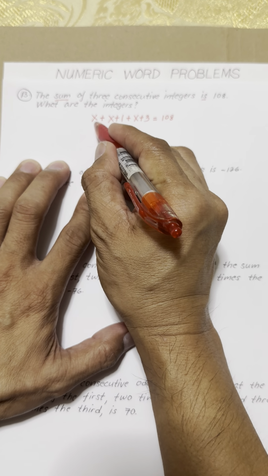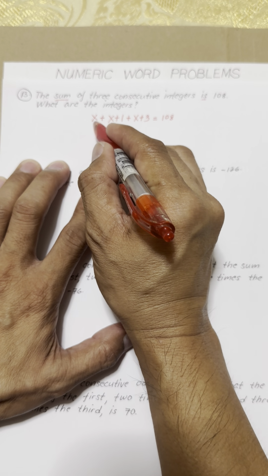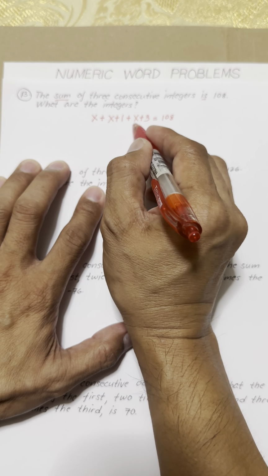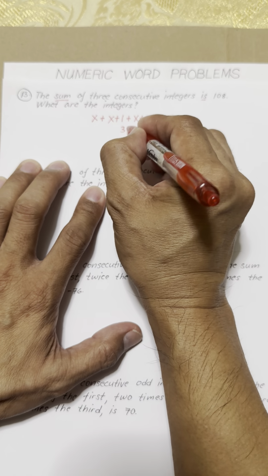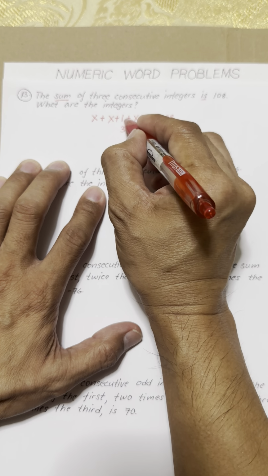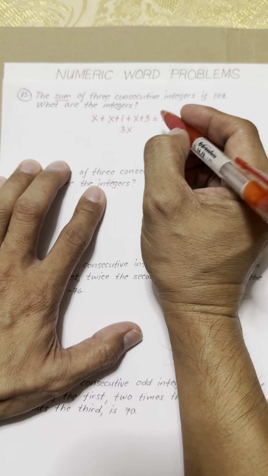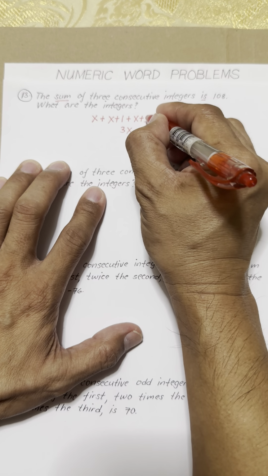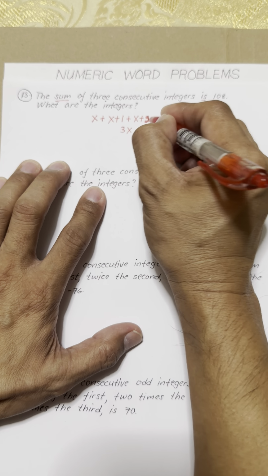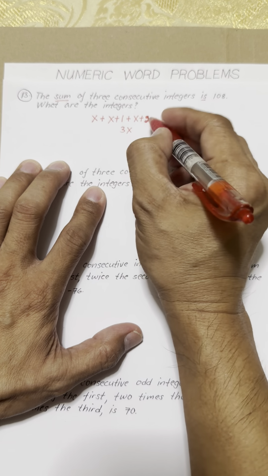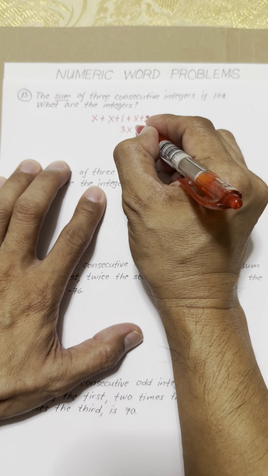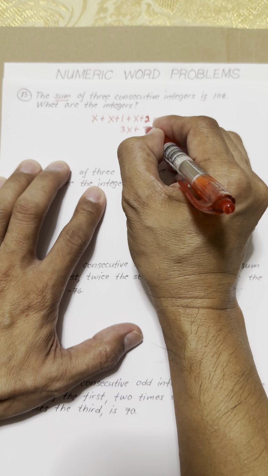Now, on the left side, combining like terms, we have x plus x plus x equal to 3x. Then combining the constants, 1 plus 2 equal to 3.